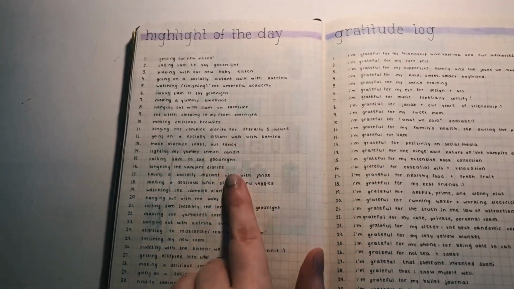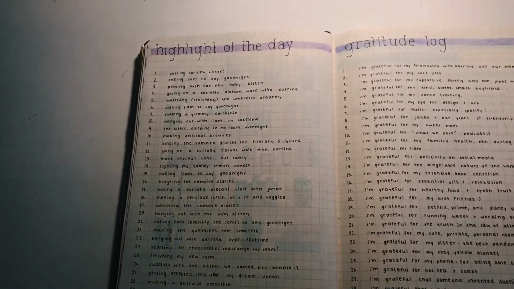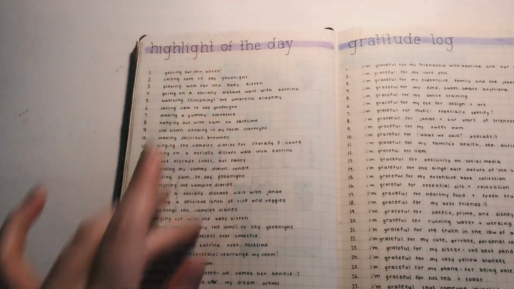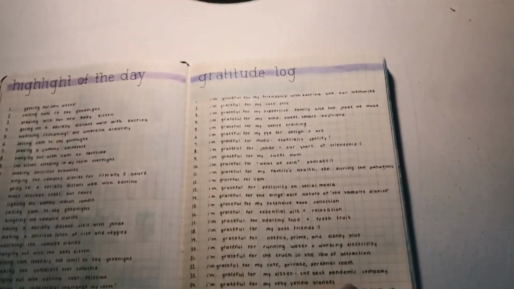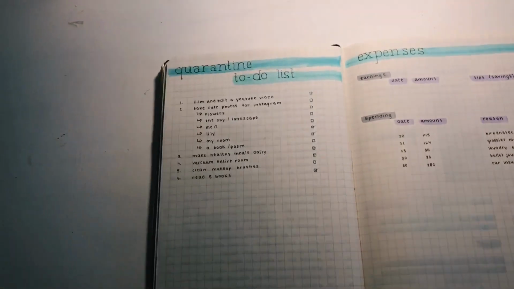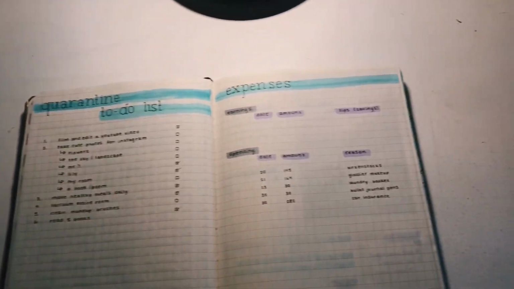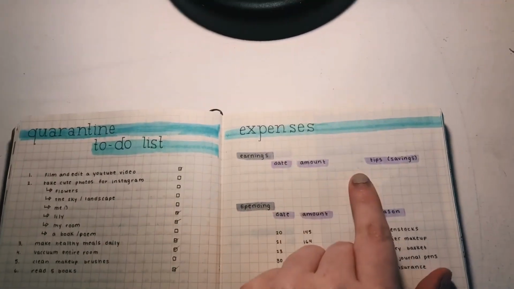Then this is a page I've been doing for a while. It's my highlight of the day page. I really like it. It's the best thing about your day, and it makes you focus on the positive. This is my gratitude log. It's a similar thing. I keep that up every day as well. Then I have my quarantine to-do list. This is my expenses log for April. I didn't make any money because of COVID, but that's okay because I didn't spend very much either.